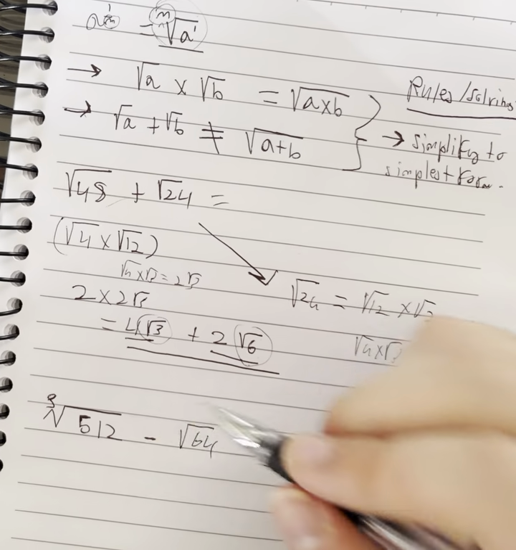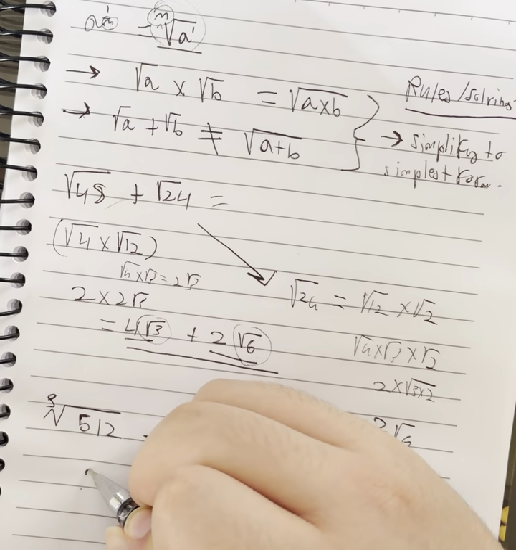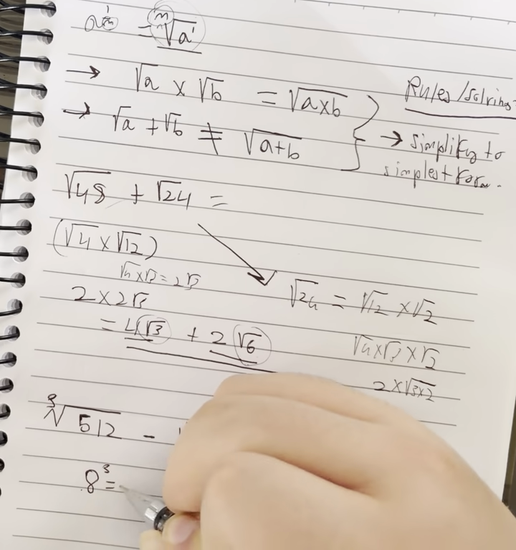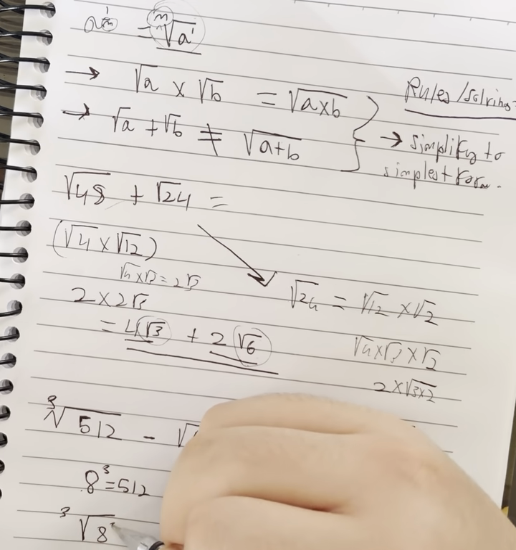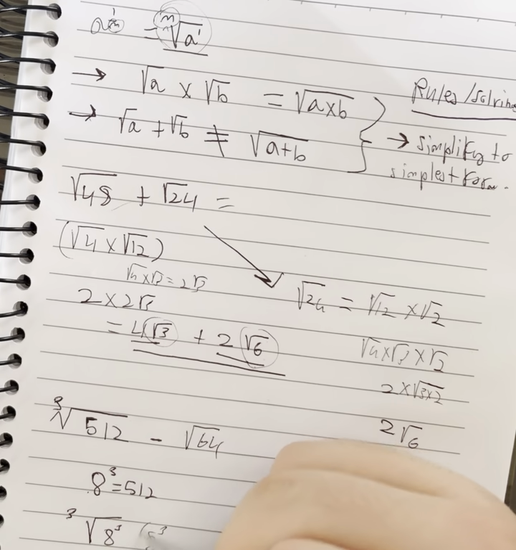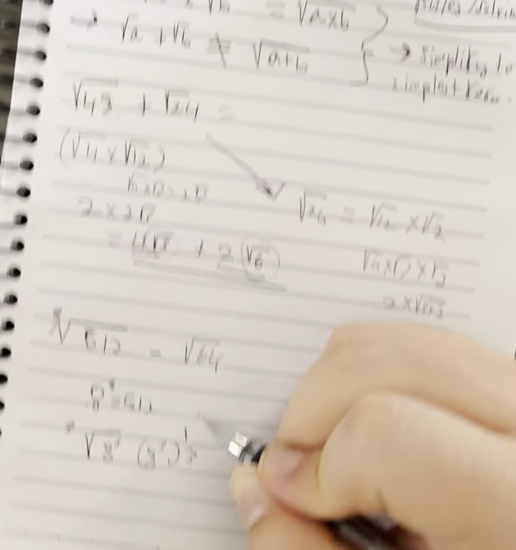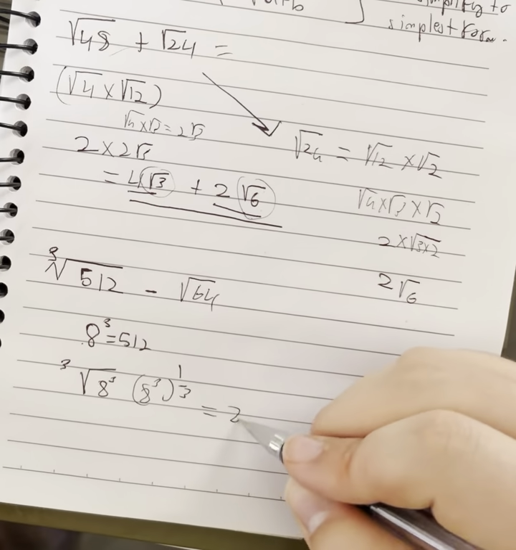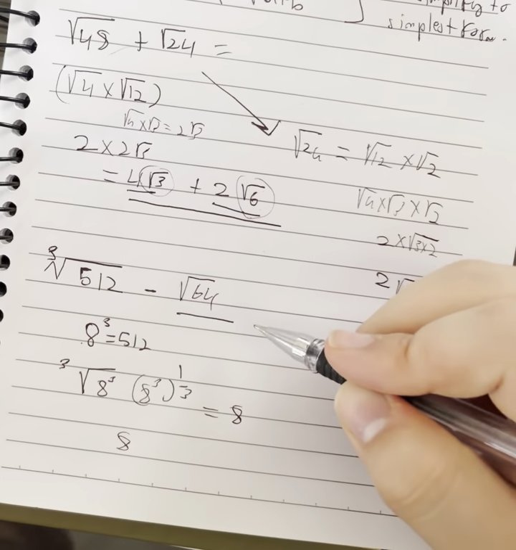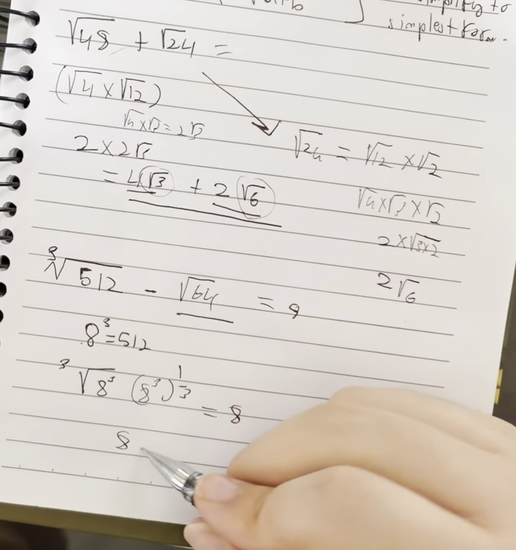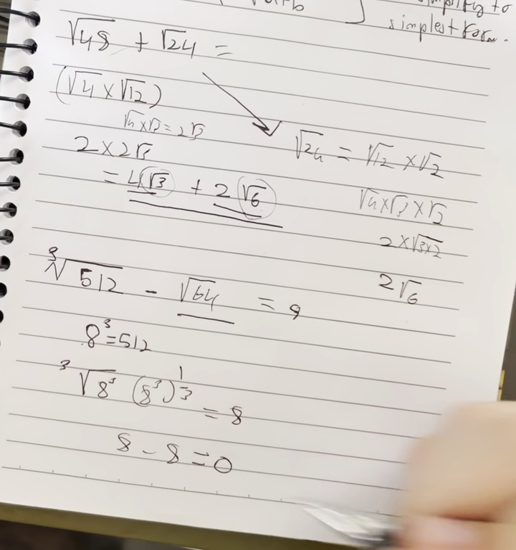We know that 8 cubed gives 512. So you have the cube root of 8 cubed, so 8 cubed to the power of 1 over 3 gives 8. And you know that root 64 is also 8. So minus 8, and this gives you 0.